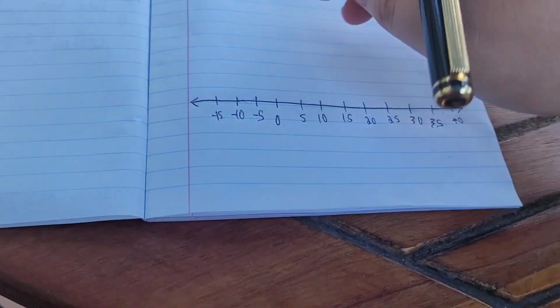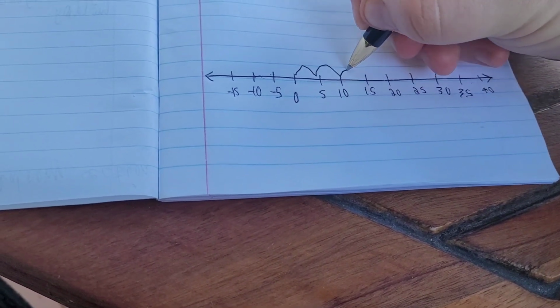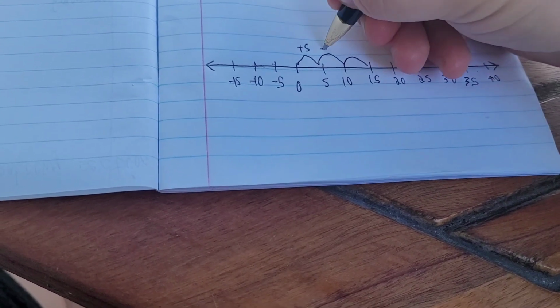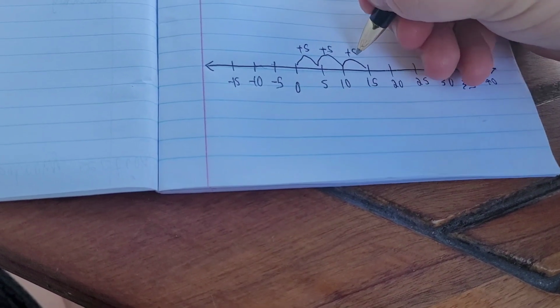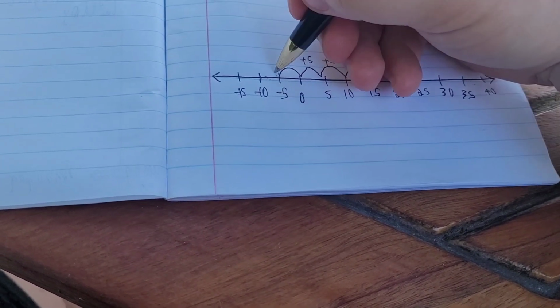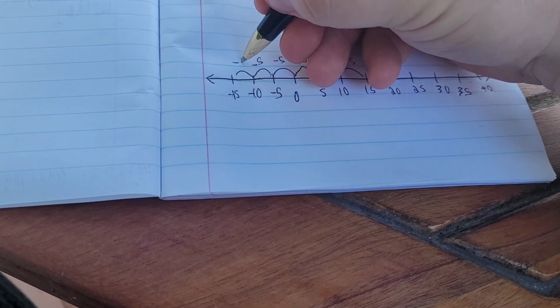This is a number line that every time it goes up from 0, up from 5, up from 10 to 15, it increases by 5. Every time it goes down, it decreases by 5.